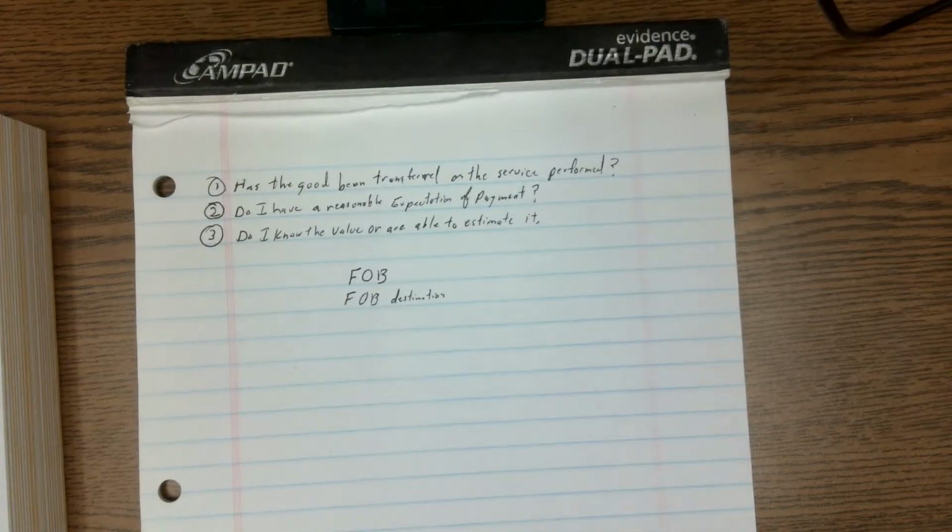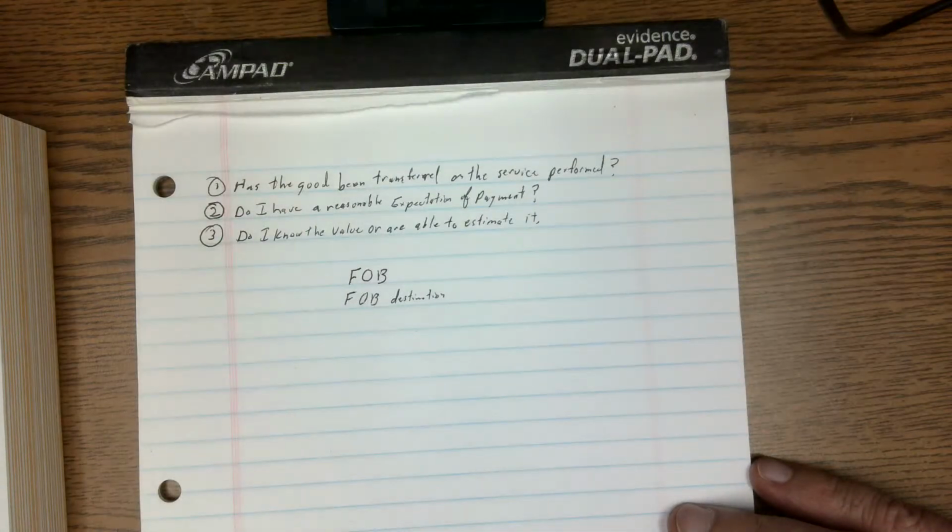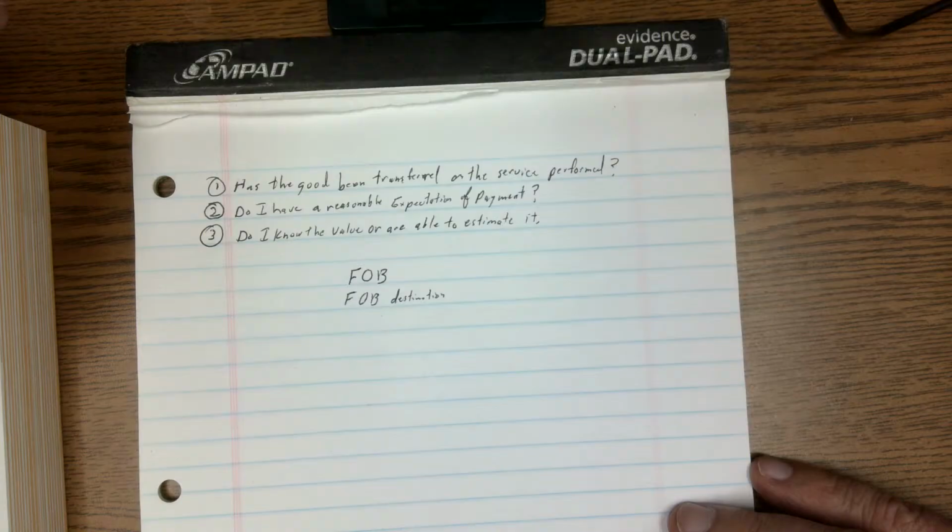So anyway, FOB destination. Those are pretty clear. If you get into international trade, then it will transfer at some point in the middle of the ocean. A lot of that has to do with maritime insurance and all this kind of stuff.